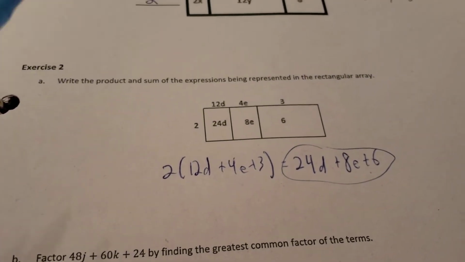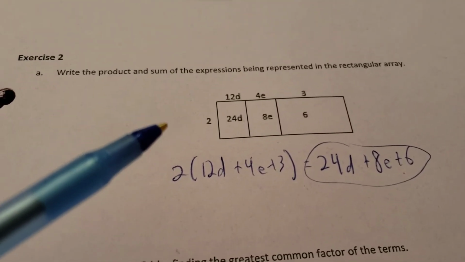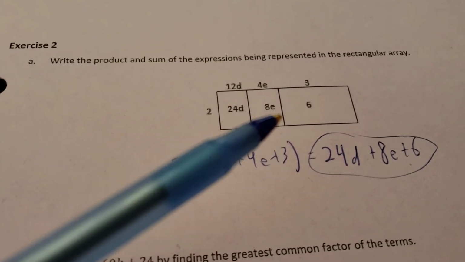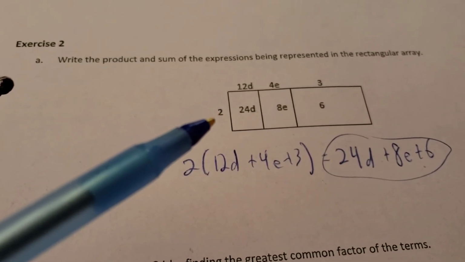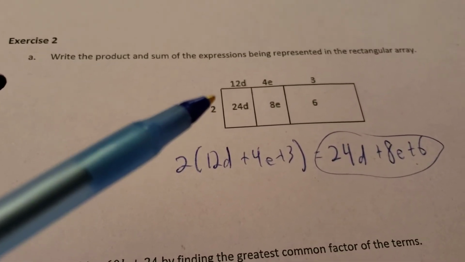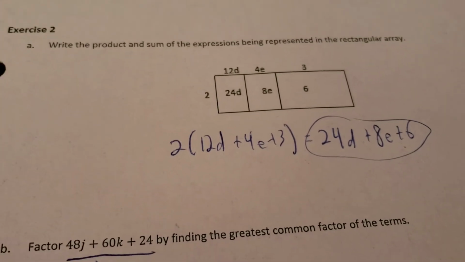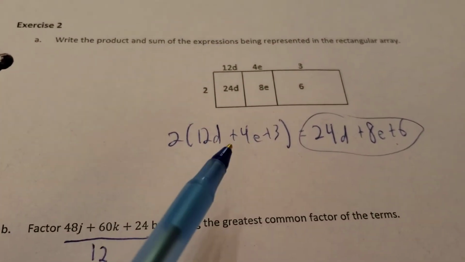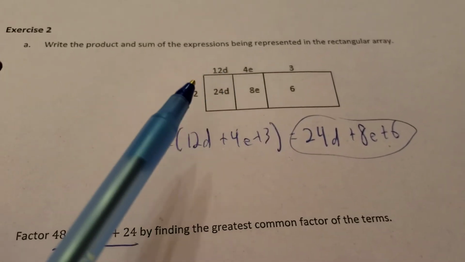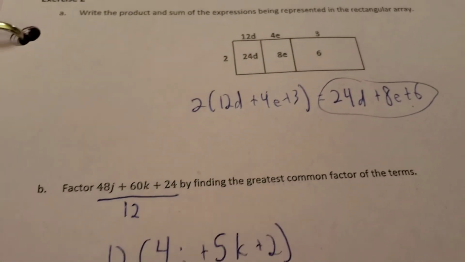All right, now this problem, they kind of already had it set up and done for you, but you just double check, like, oh, there's your areas again. Apparently 2 is the biggest number that they could pull out of all those, and then you get the 12d, 4e, and a 3. So there we go. We can set up as distributive, and you can redistribute again. You'll just see what the area is on the inside.